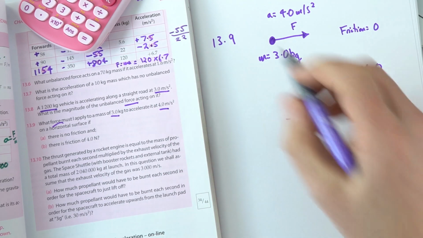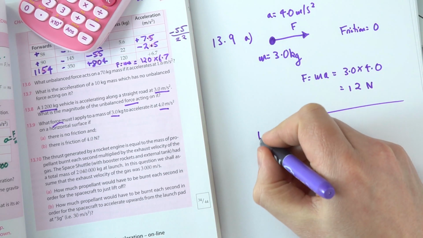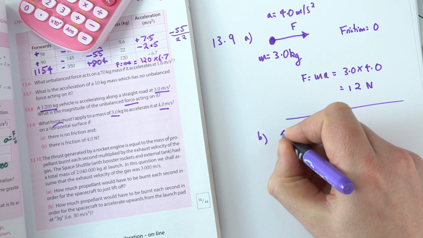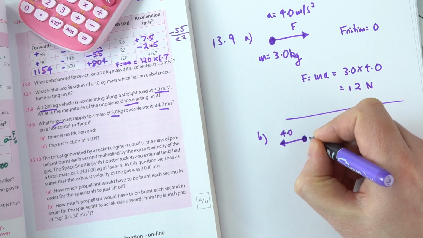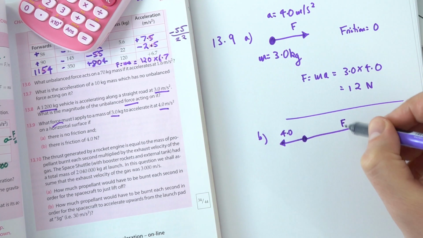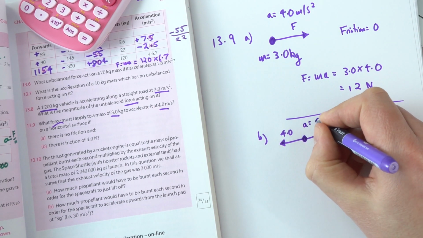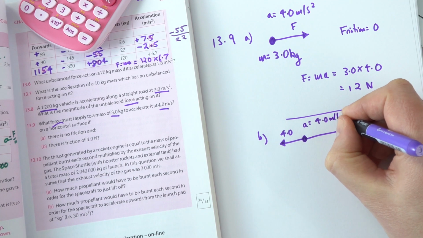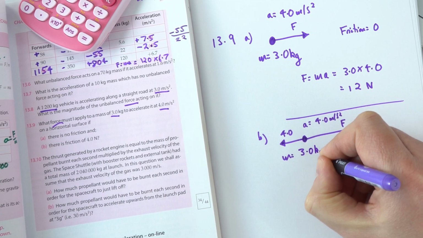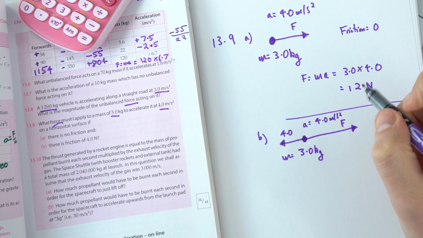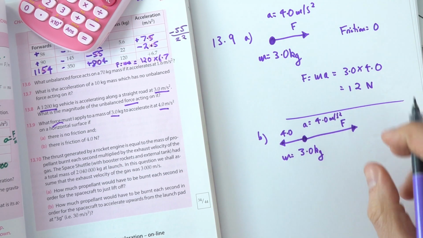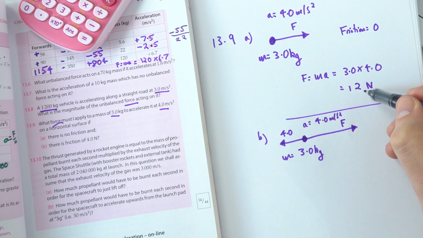For the second part, so this one here is part A. For part B, I'm going to draw that there's a frictional force of 4.0 newtons acting in the opposite direction to its motion. So that means there must be a bigger force needed to accelerate it. And again, the acceleration, we still want it to be at 4.0 meters per second squared. The mass is still 3.0 kilograms. Okay, and we want the acceleration to be equal to the same value. So that means the resultant force on the object still has to be this value here.